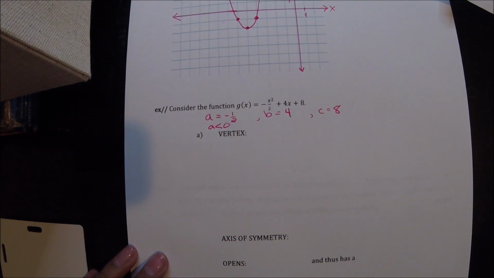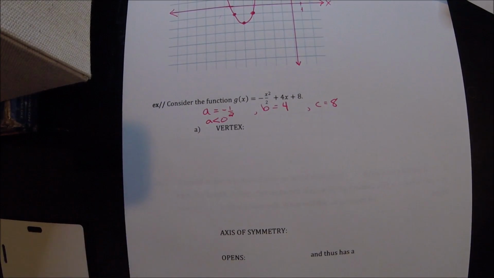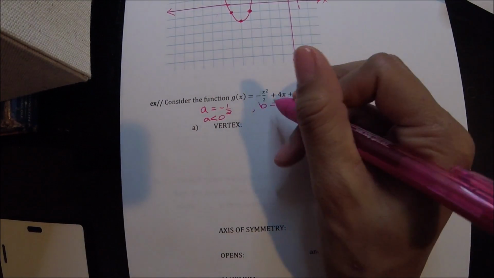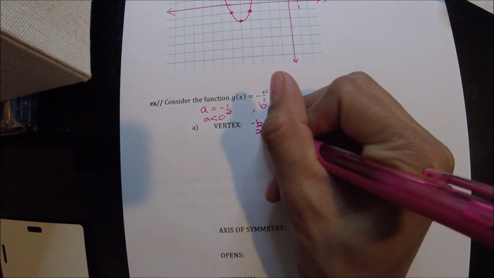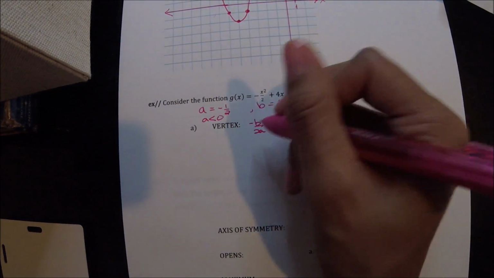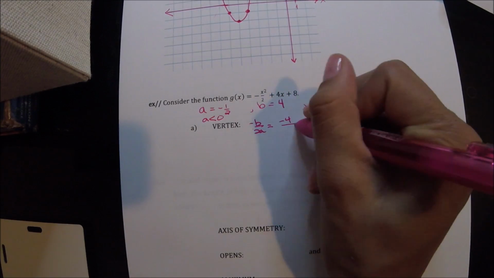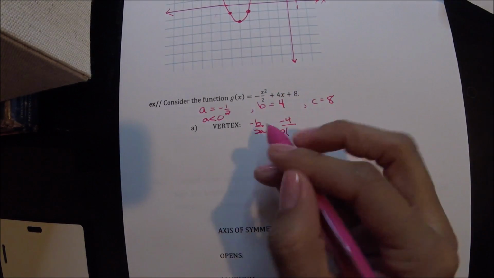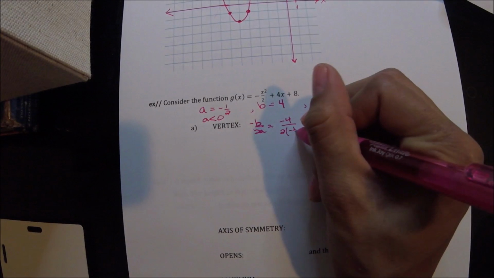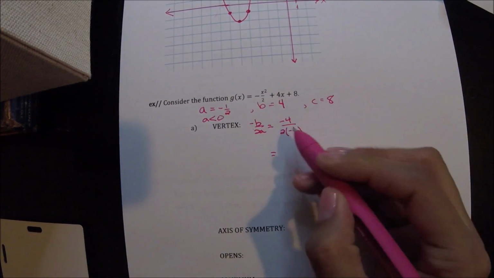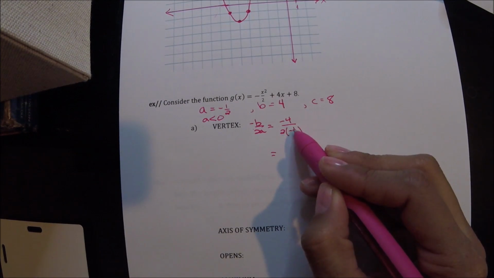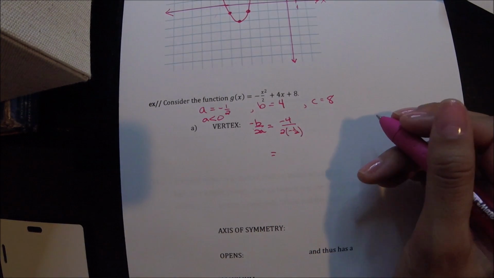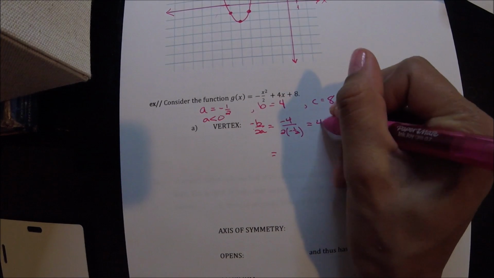Okay, so now we're prepared to actually find the rest of this information. The vertex, since it's in this standard form, we need to find -b over 2a. So -b would be -4 over 2 times a, but in this case a is -1/2. Well, in this denominator then the 2's cancel and I'm left with -1. -4 over -1 is +4.